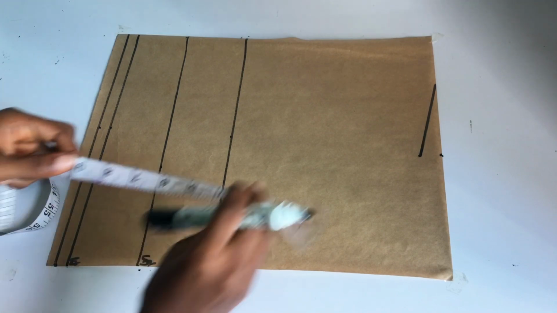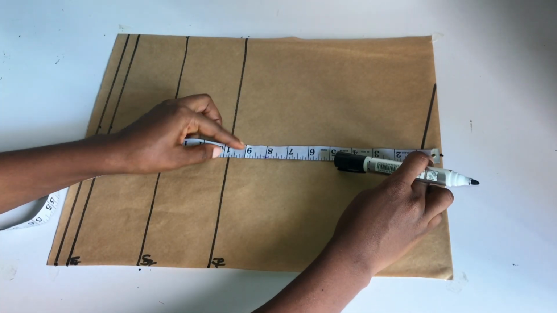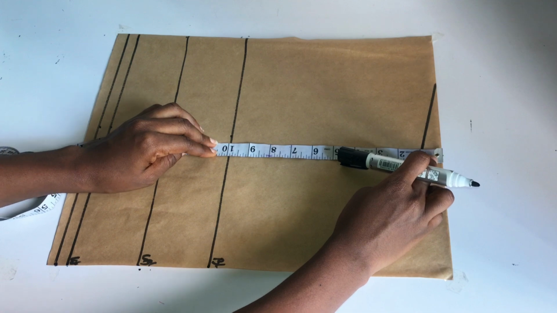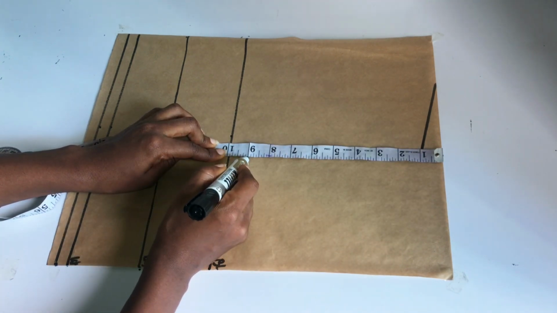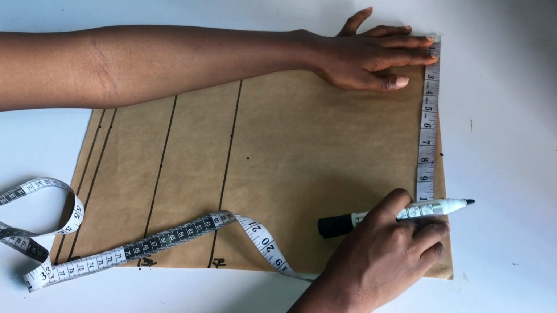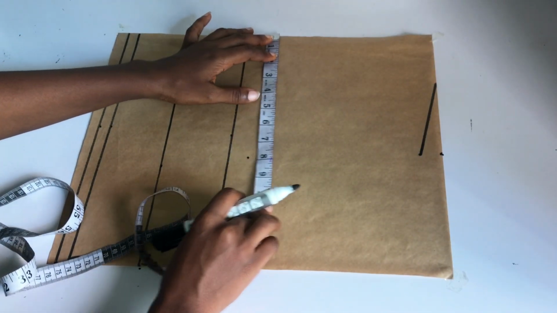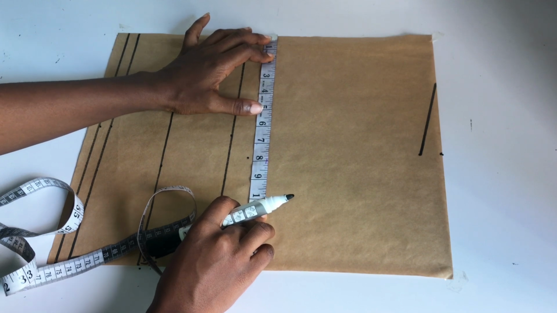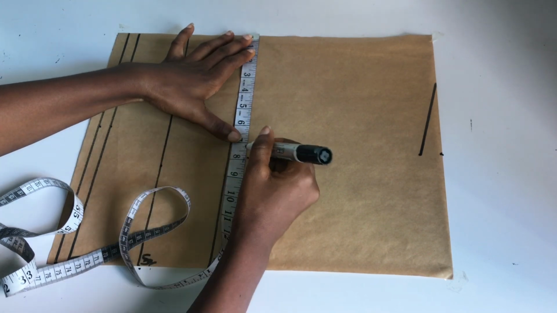After getting my shoulder slope, the next thing I'll do is to place my tape like this, and I'll go down by half of the round armhole circumference I'm working with. The round armhole circumference I'm working with is 18 inches. 18 divided by 2 is 9 inches. That is why I went down by 9 inches and I indicated the 9 inches with a dot.